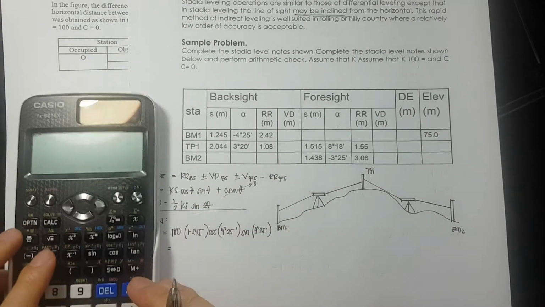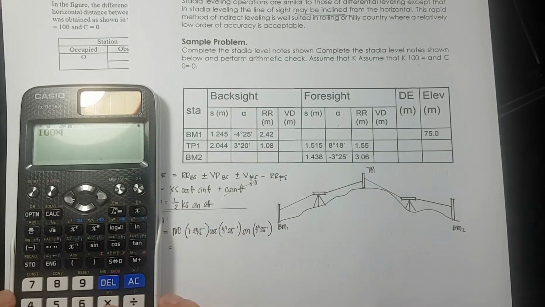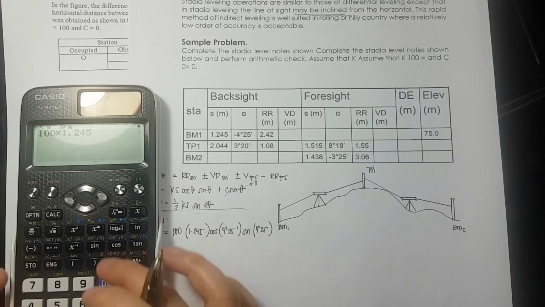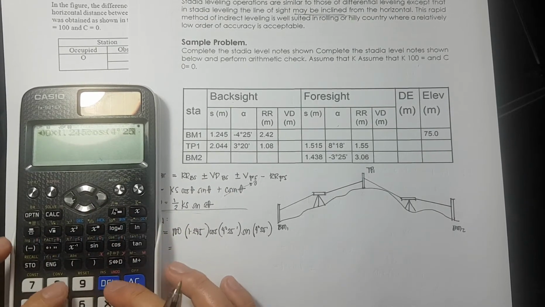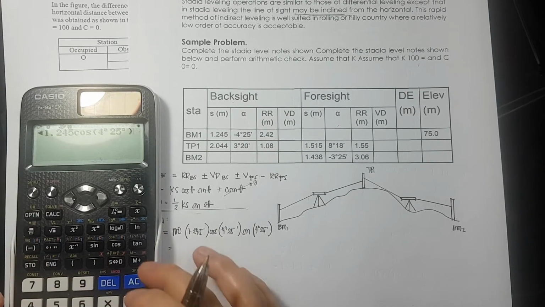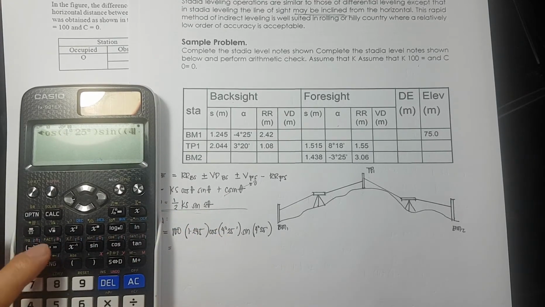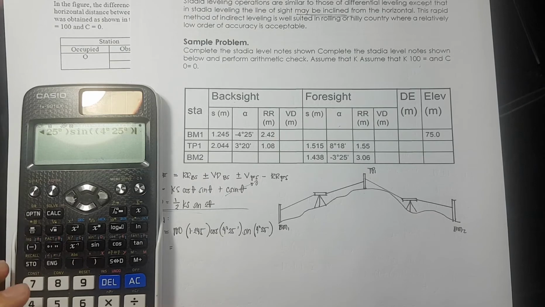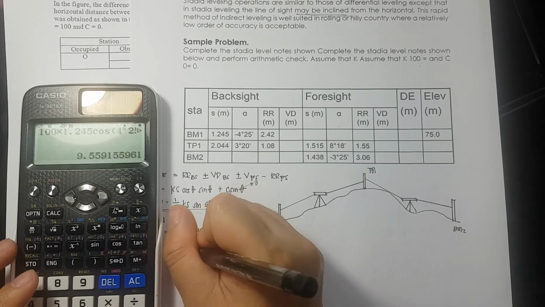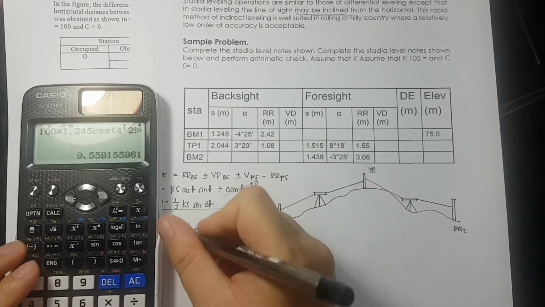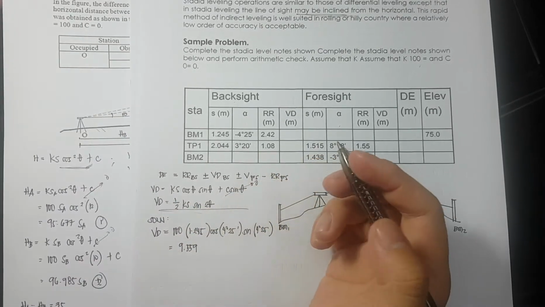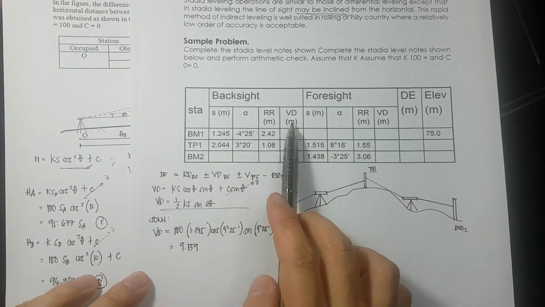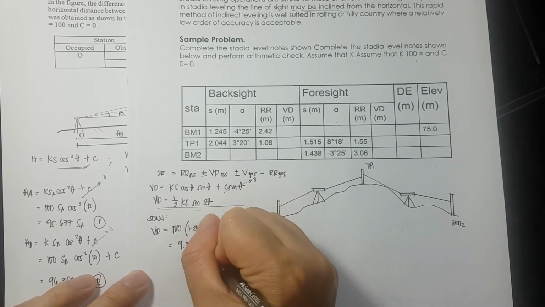Okay, so we have here 100 times 1.245 cosine 4°25' sine 4°25', and that is equivalent to 9.559 meters, and that is meters yung units natin.